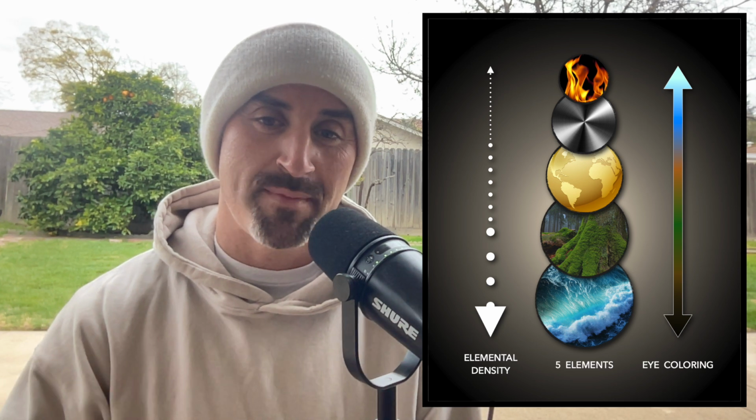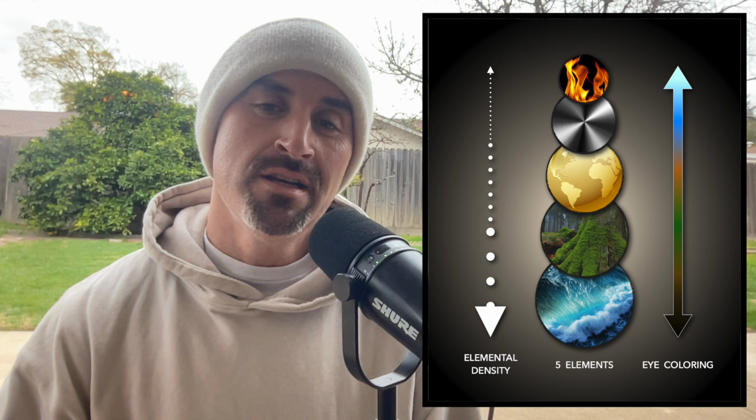The second idea that we're going to go over is something called elemental density, sort of the weight or the impact of the elements in the natural world and how that relates to eye coloring. And it gives you sort of a symbolic representation of how to understand this idea a bit better. So let's talk about this. I'm going to put this chart up here that I made. This is the 5 elements with the elemental density and the eye coloring associations with the elements. So let's talk about the elemental density first.